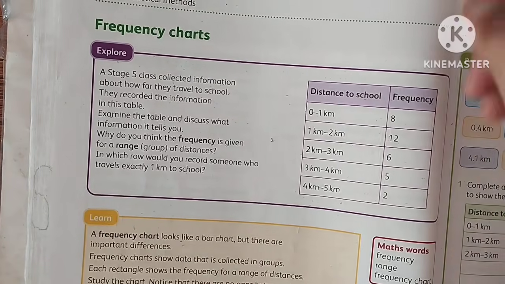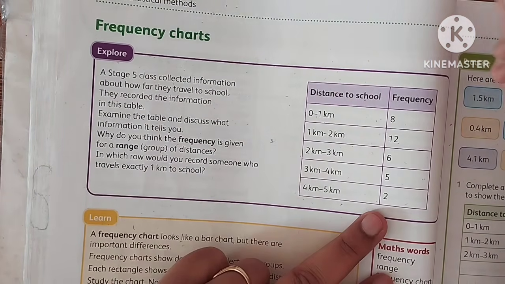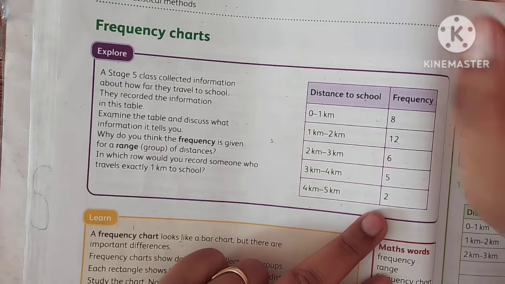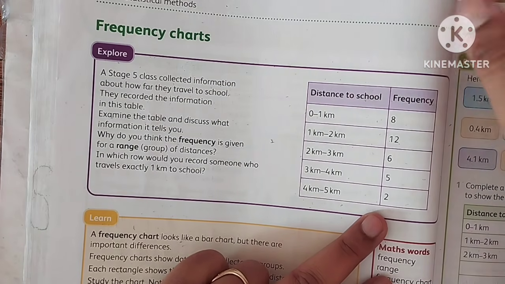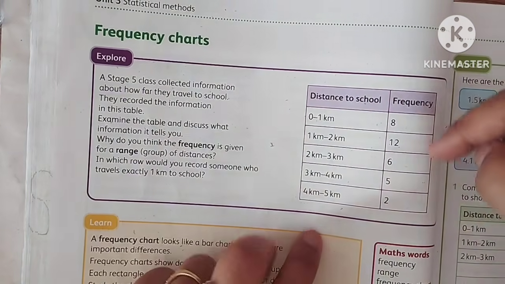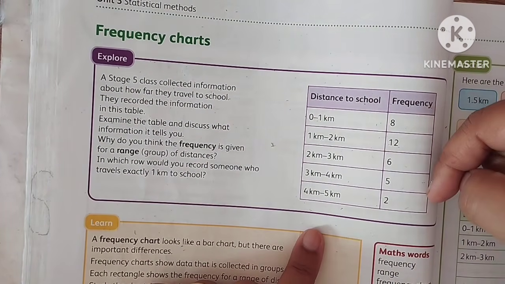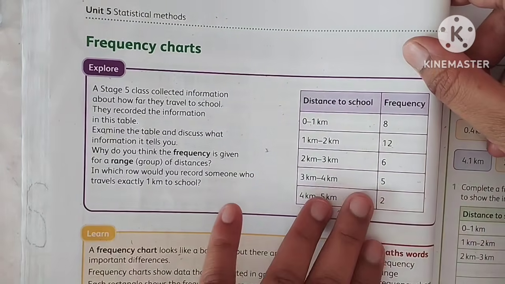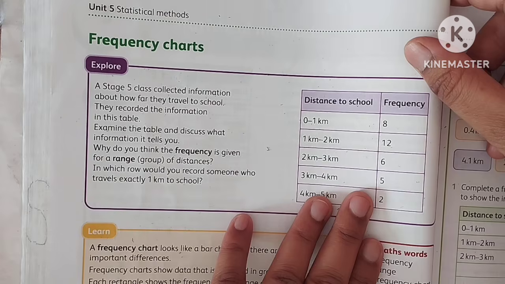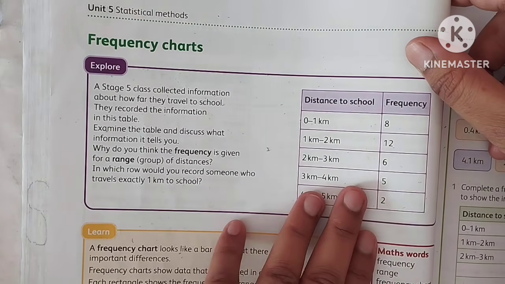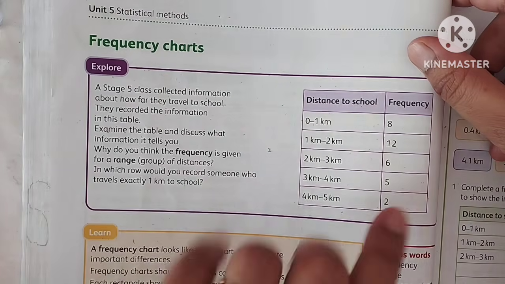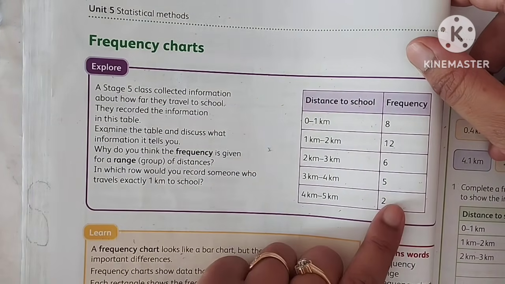Suppose for your frequency table you are thinking that you will take a range of 0 to 2. That means the difference should be 2. So you will take 0 to 2 kilometer, 2 to 4 kilometer, 4 to 6 kilometer. Clear? This table is known as the frequency table, where you are showing the data. Is that clear? This table contains 2 columns. The first is information, what you are trying to find out, and the second is the frequency.